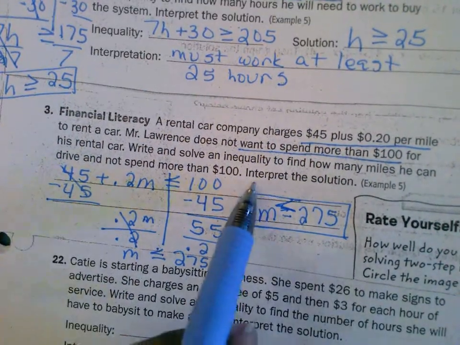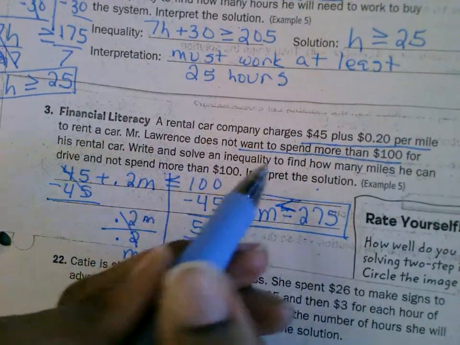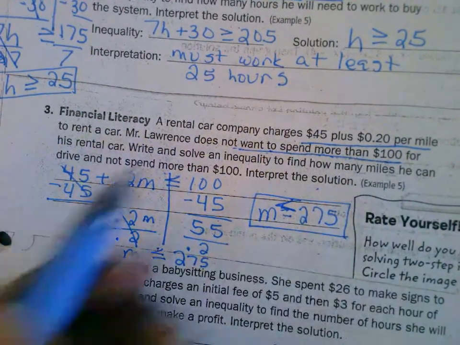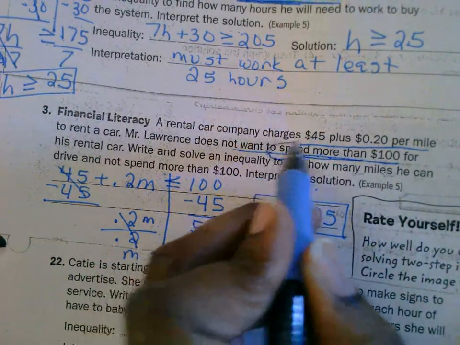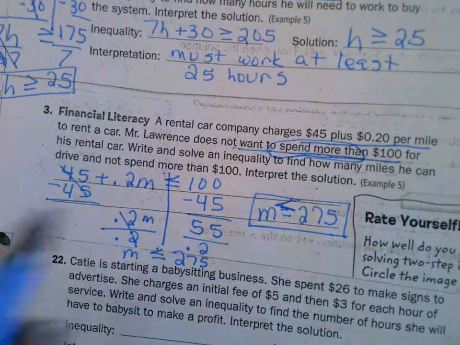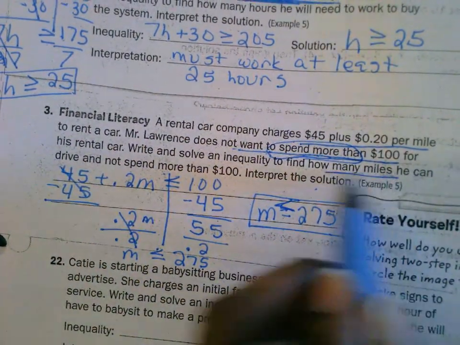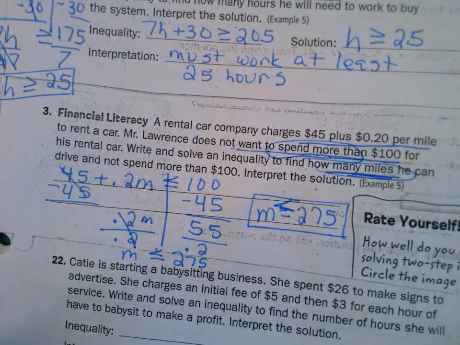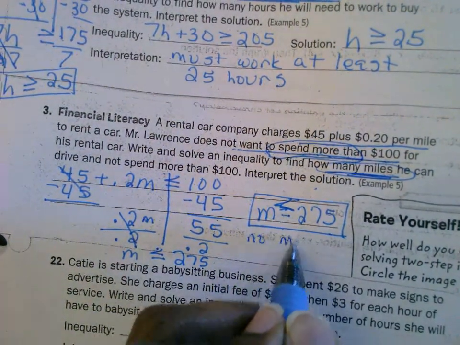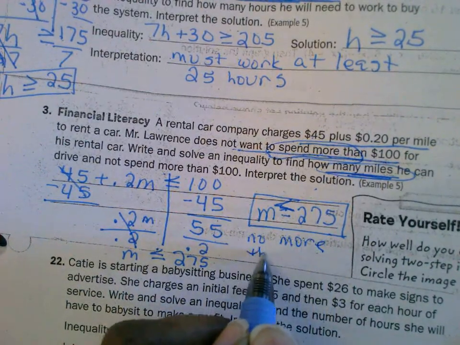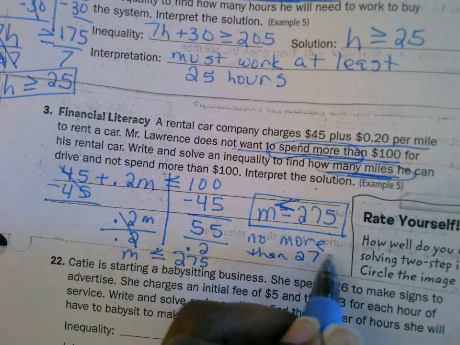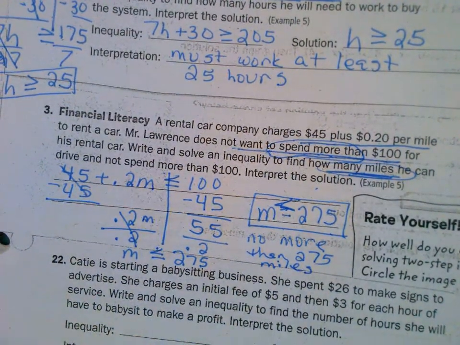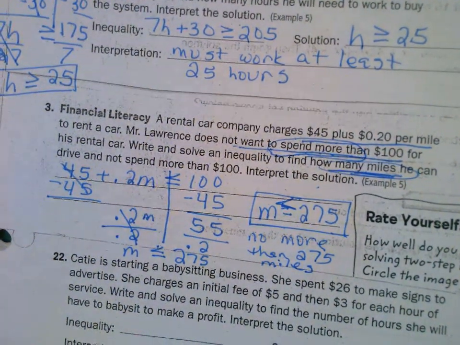So when you interpret the solution, he doesn't want to spend more than 100. Well, then he can drive no more than 275 miles.